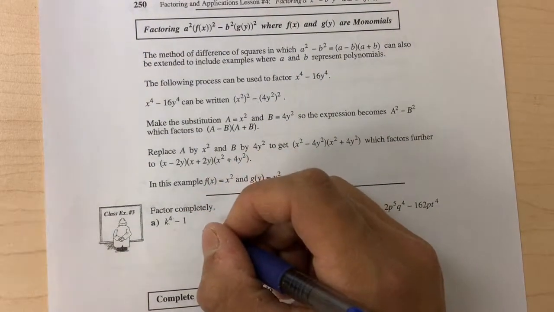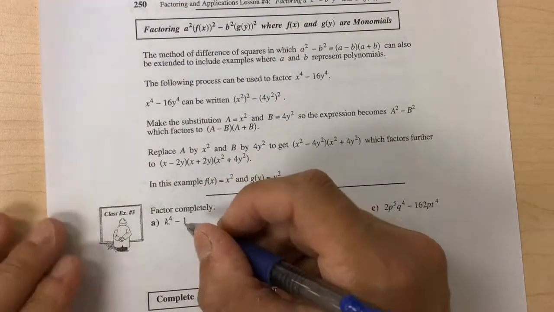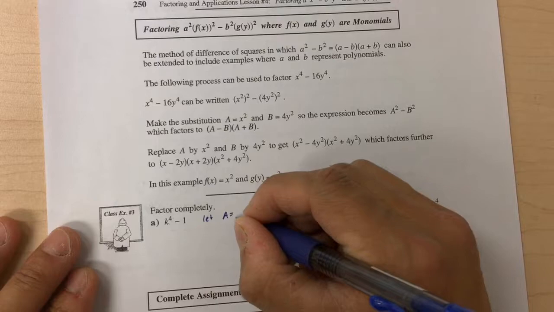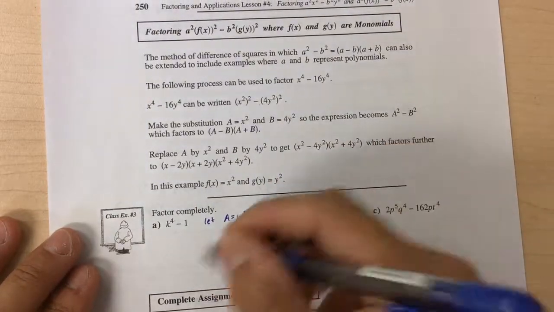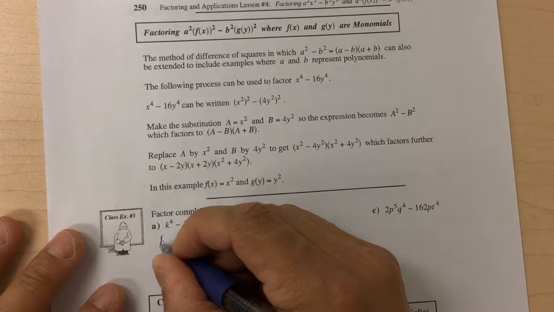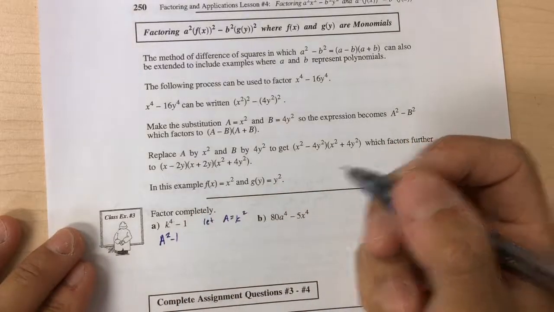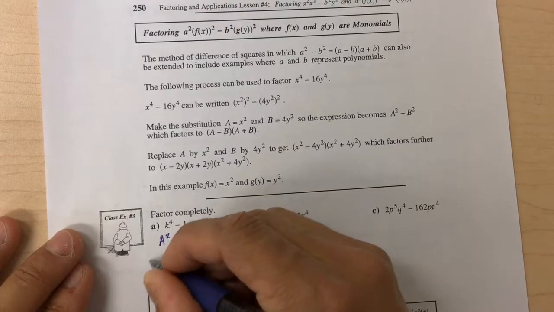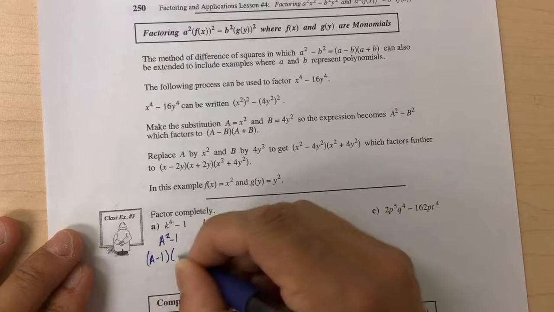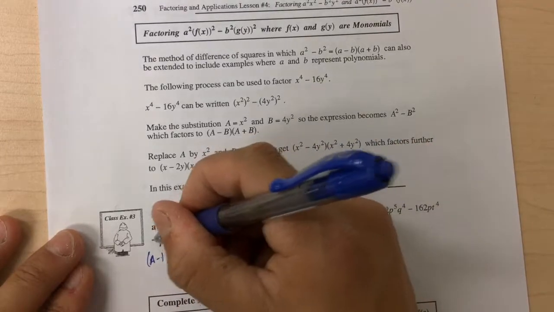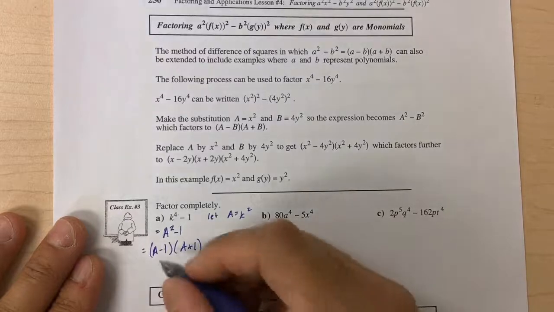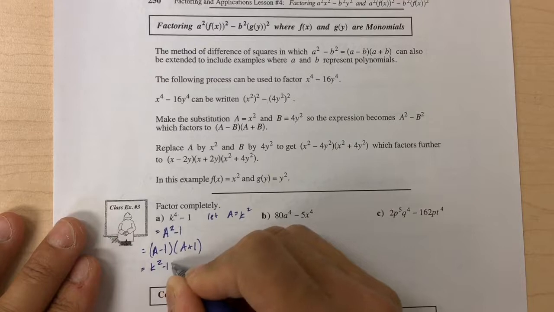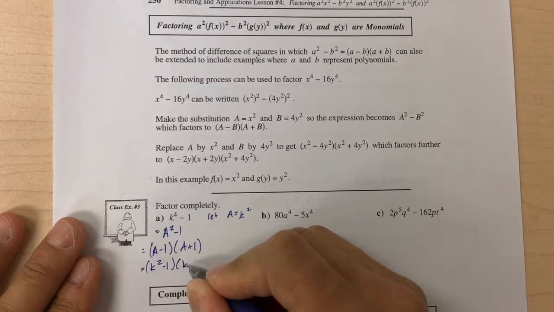Now we're doing exactly what we did in the last lesson with substitution, where we let a equal, in this case, k squared. So if I do that, I'm going to plug in a squared minus 1. And a squared minus 1, we know, is a difference of squares. So that would give me a minus 1, a plus 1. Difference of squares, then, I can expand afterwards to k squared minus 1 and k squared plus 1.